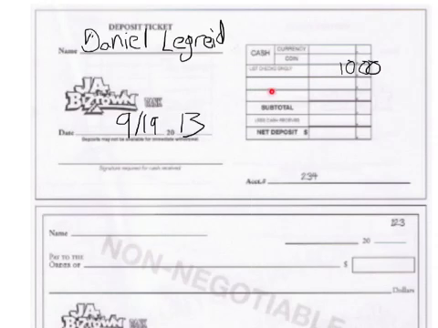So we're going to ignore these other two lines. So that means our subtotal is also going to be $10. So we can go ahead and write $10 right there. Okay, now we have two more lines. This is where it gets a little confusing.